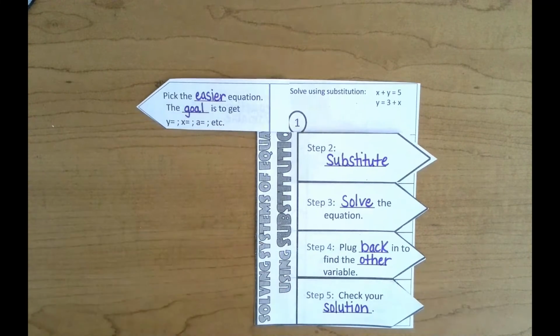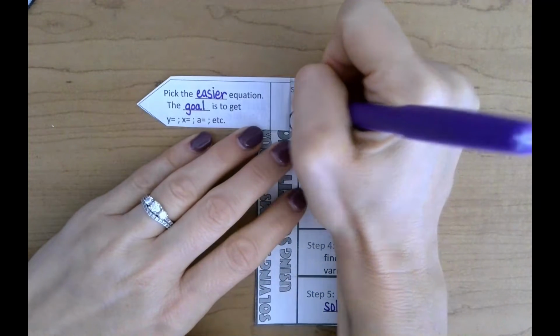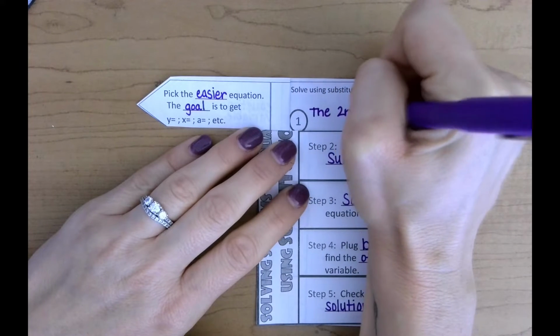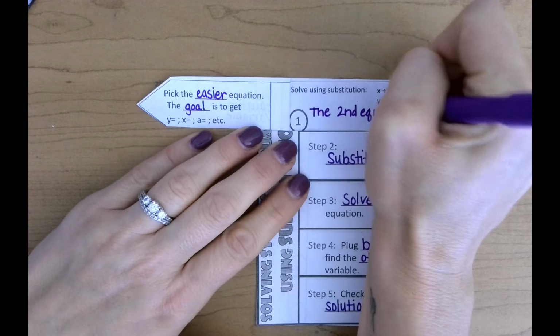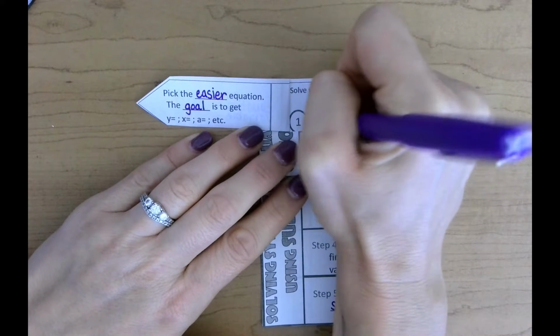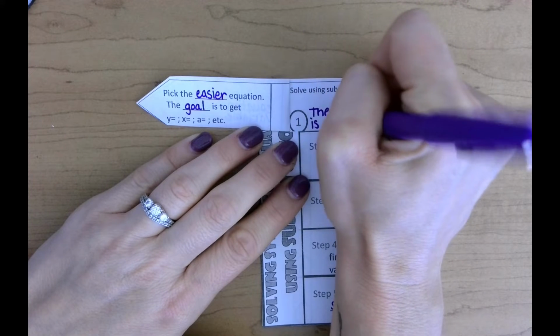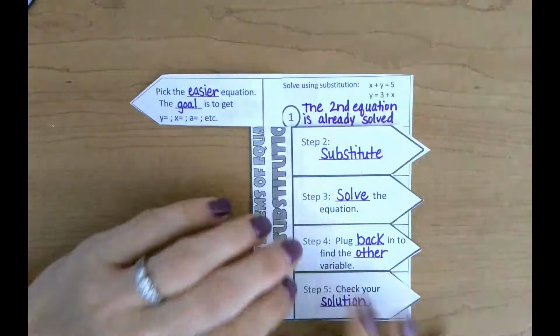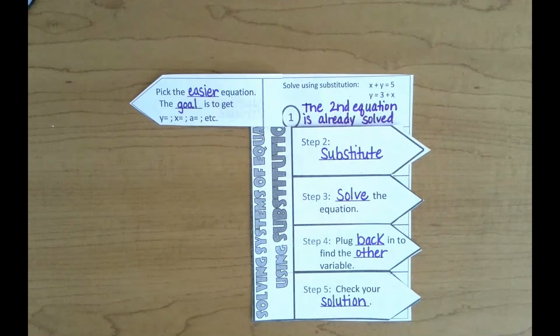So when it's the variable by itself, it's the variable just by itself on one side. So we can skip that and say the second equation is already solved. So you can skip that first step if there already is one solved by itself.